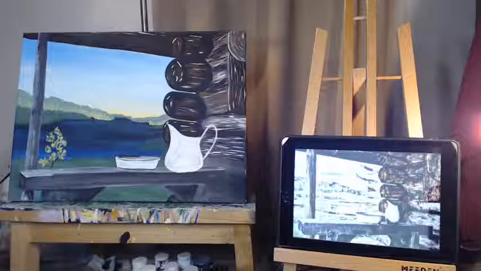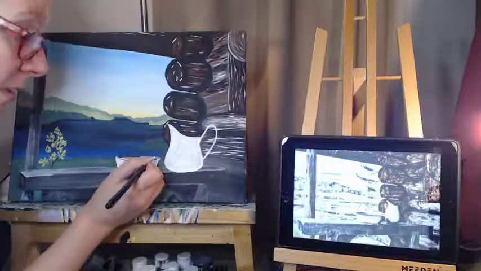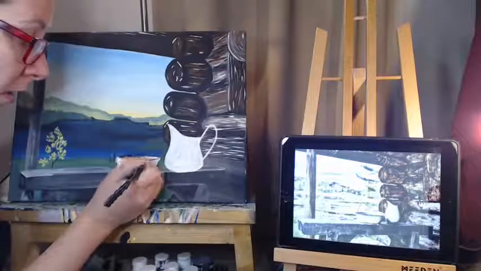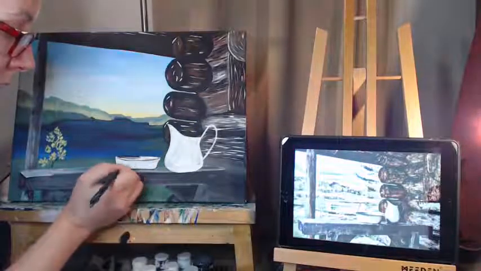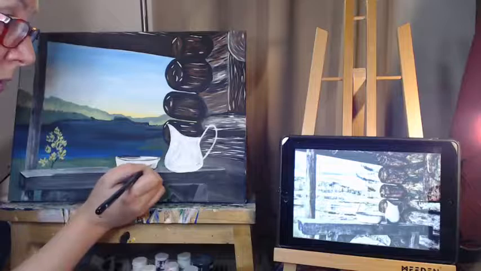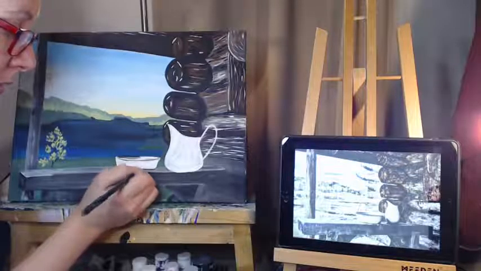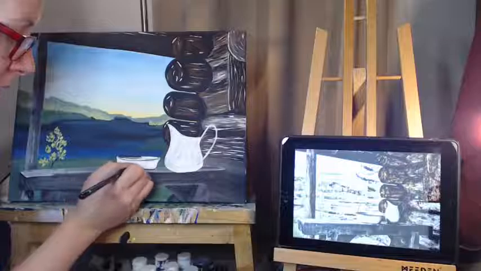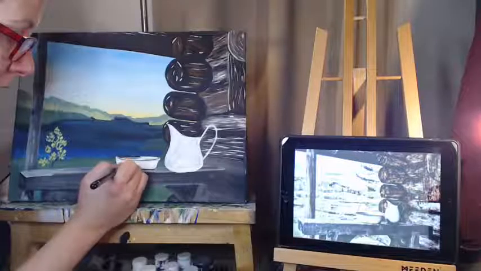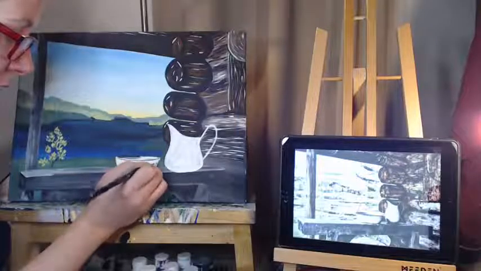Okay. We need to get more white happening. Okay, so we need to make this a little bit lighter here on this side. And then we do need this to be filled in a little bit more. Shouldn't be able to see through it and see the grass on the other side. That seems a little bit weird.